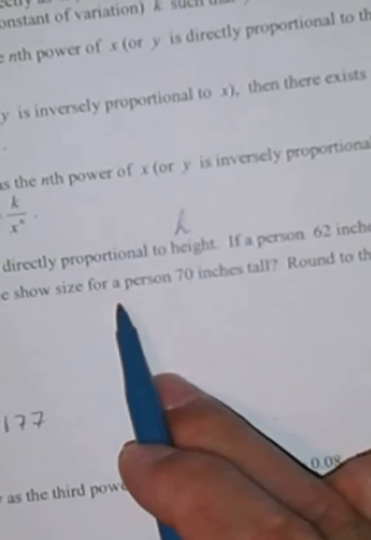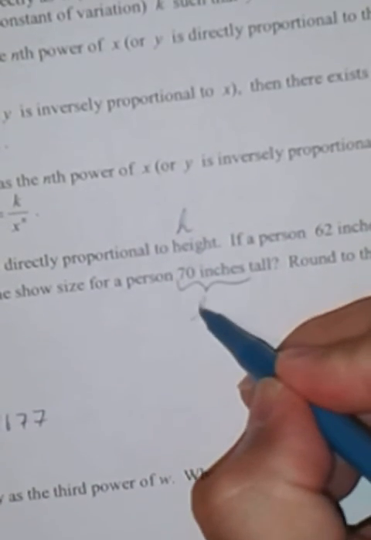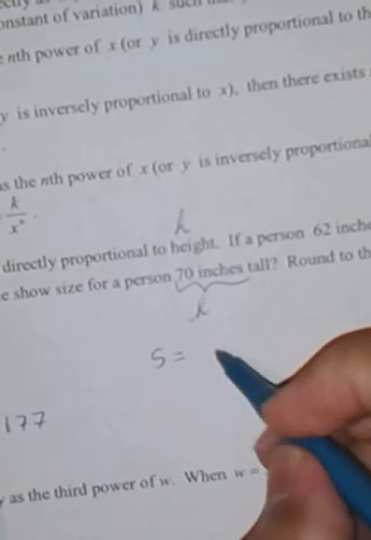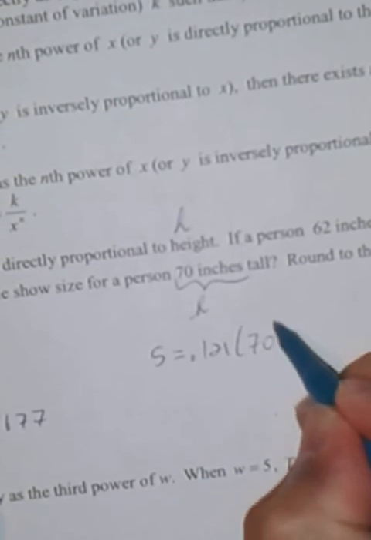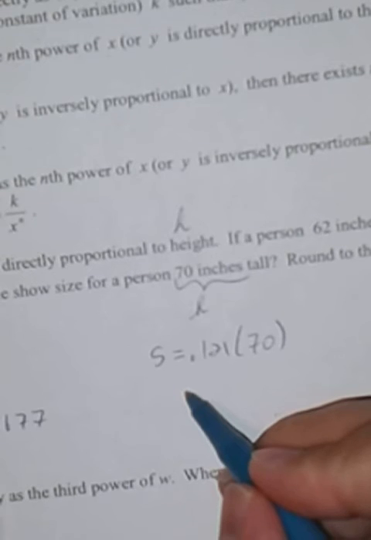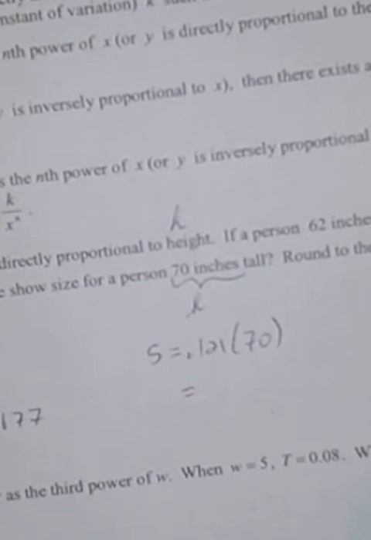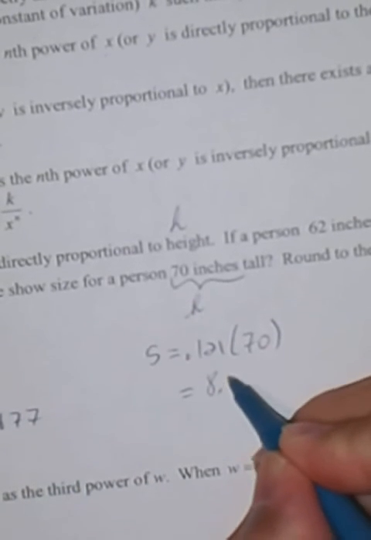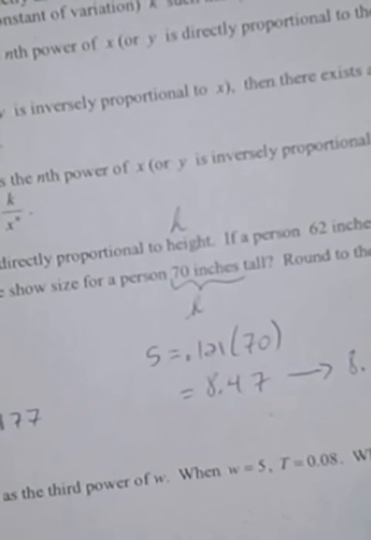All right, for a 70-inch person, so 70 inches tall. Notice this is a value of h. Okay, so I'm looking for s. So s equals k, which is 0.121, times 70 inches, and that should be, let's see, 8.47. Remember, we're rounding to the nearest half size, so that would round to 8.5. Okay.